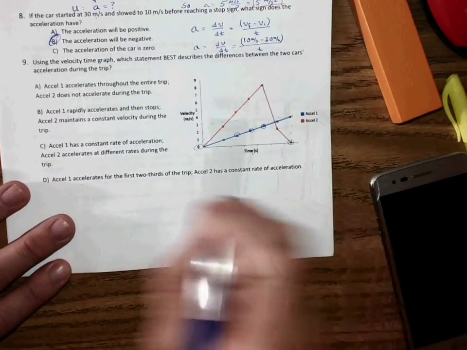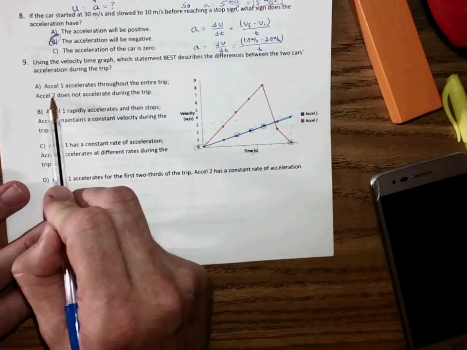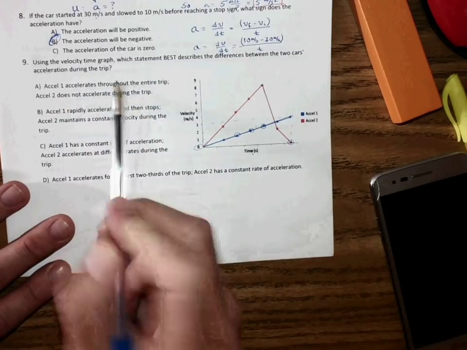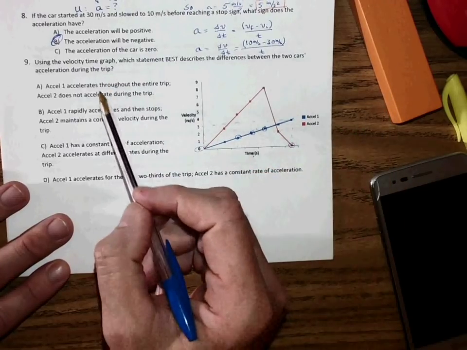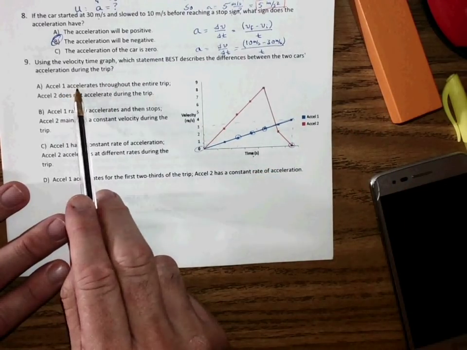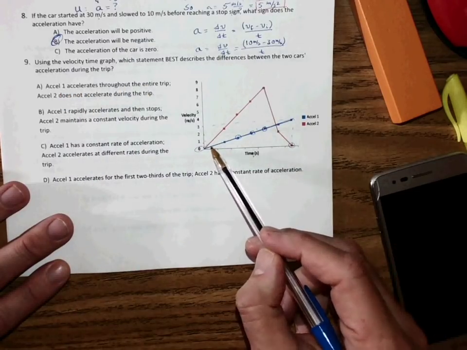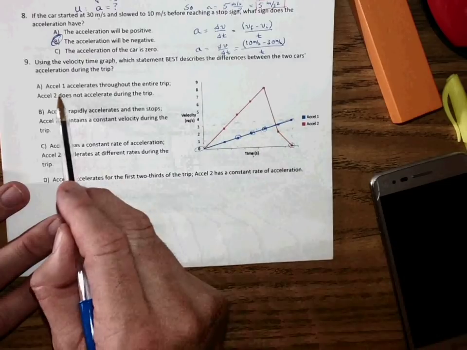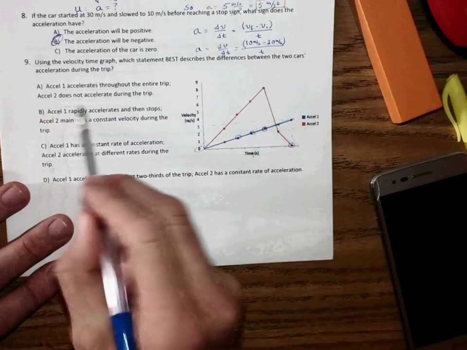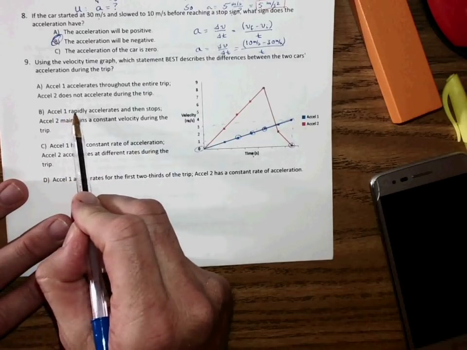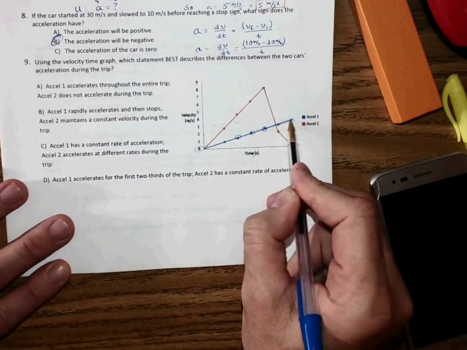Acceleration 1, that's blue. Acceleration 1 accelerates throughout the entire trip. Acceleration 2 does not accelerate during the trip. That I like A. Okay, test taking skill though. Let's keep reading. Acceleration 1 accelerates throughout the entire trip. Yeah, they're accelerating the entire trip. The acceleration 2 does not accelerate during the entire trip. All right, B. Acceleration 1 rapidly accelerates and then stops. No, that's the wrong one. The red one did that.